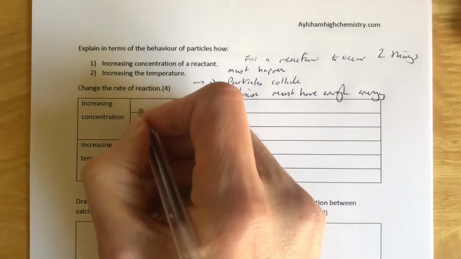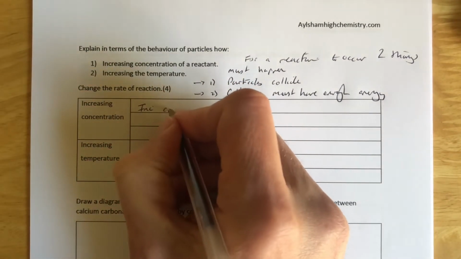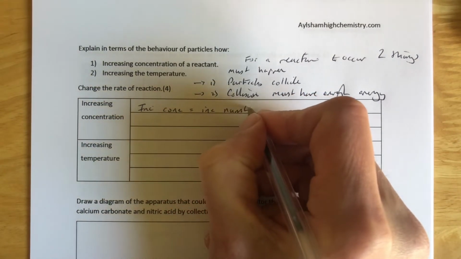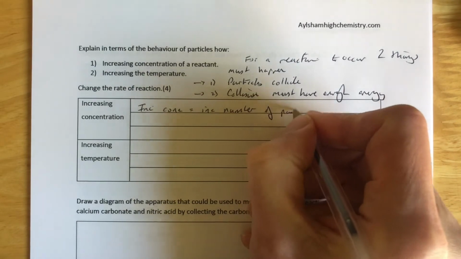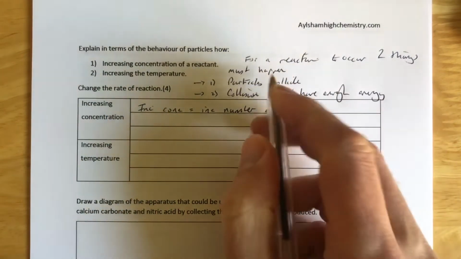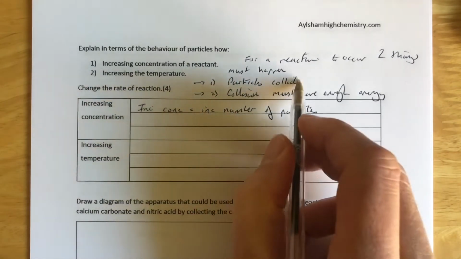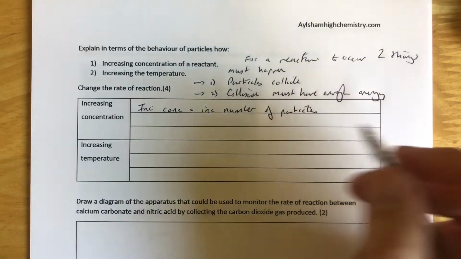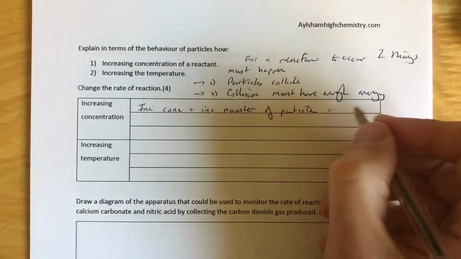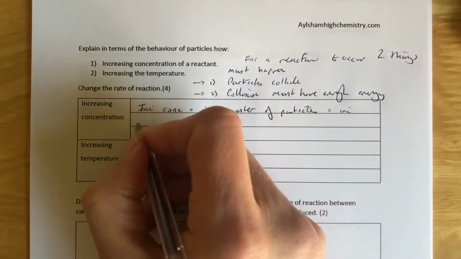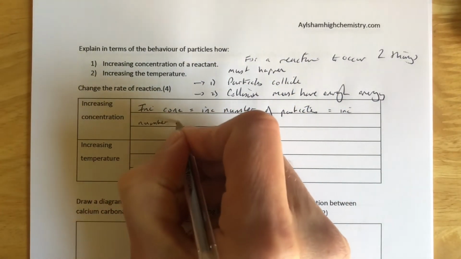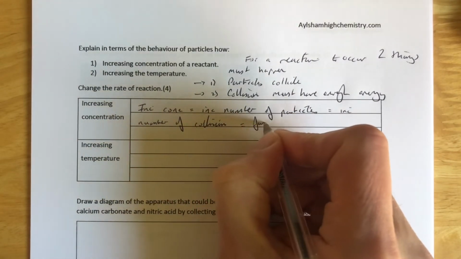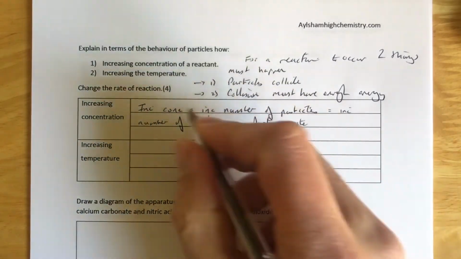So increasing concentration. If you increase the concentration, you increase the number of particles. If we increase the number of particles, we are changing the number of collisions. More particles, more collisions. You get more crashes on the road during the rush hour because there's a higher concentration of cars on the road. So increased concentration, increased number of particles equals increased number of collisions equals faster rate. So you'll need to write that into a sentence.